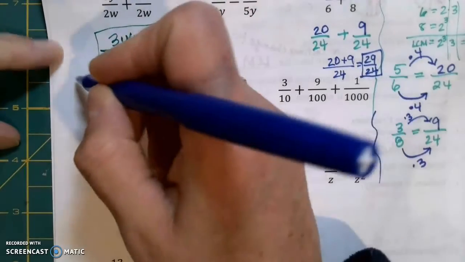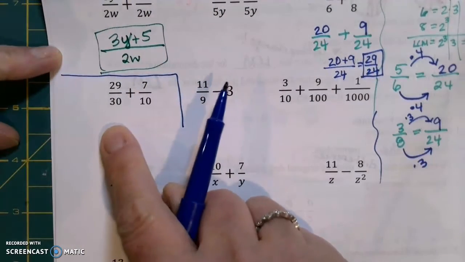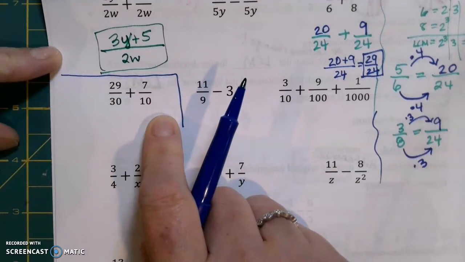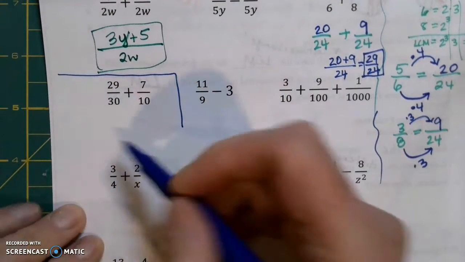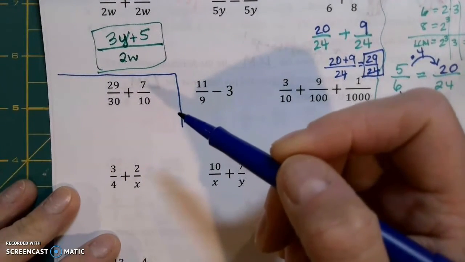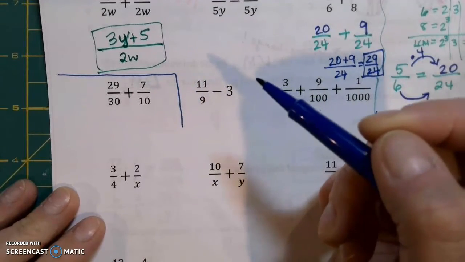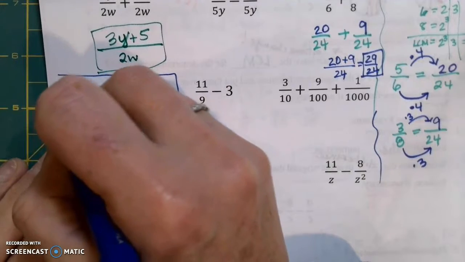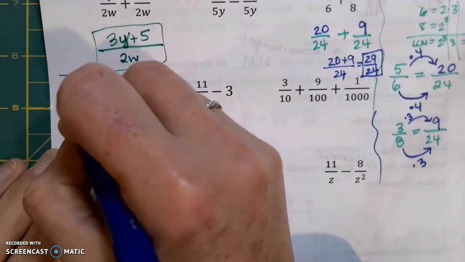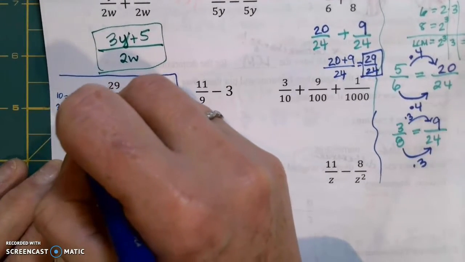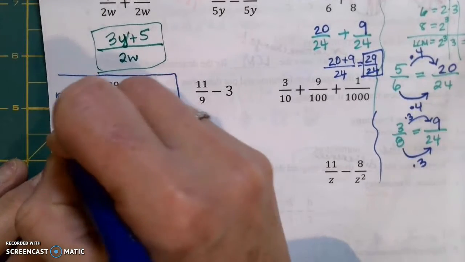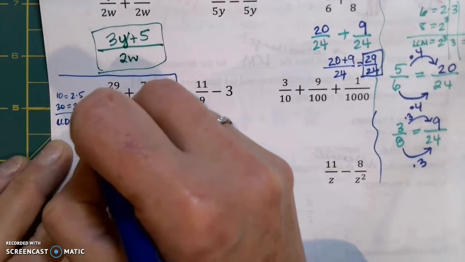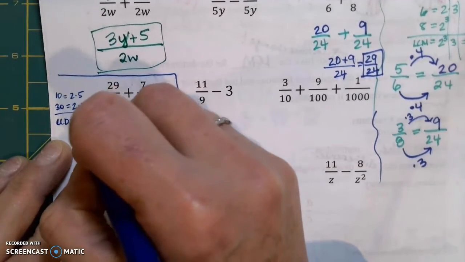So if we look at this one here, the 29/30 plus 7/10. Right, so they don't have the same denominator. And hopefully this is one where you can see that a common denominator would be 30. That would be an easy common denominator to do. Otherwise, you can go off to the side and say, all right, well, 10 is 2 times 5, and 30 is 2 times 5 times 3. So that LCD that we would like would be 2 times 5 times 3, or 30.